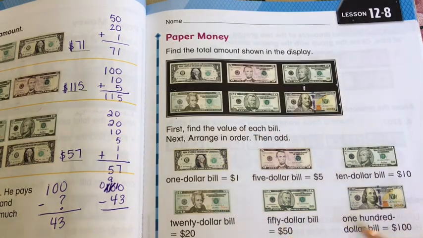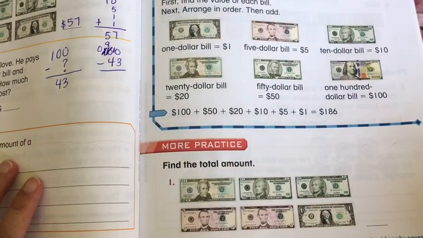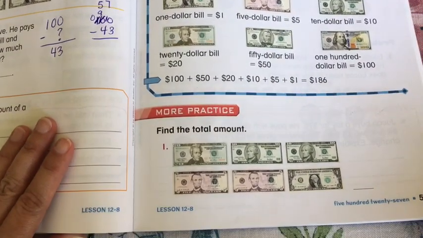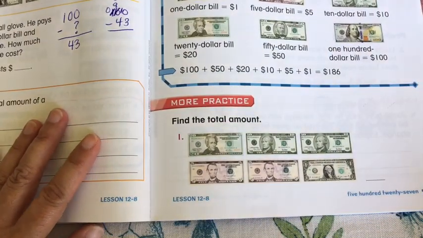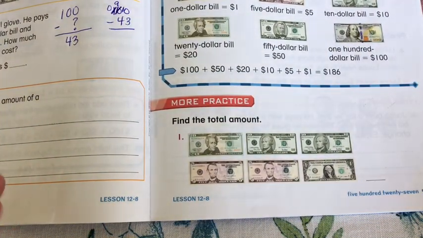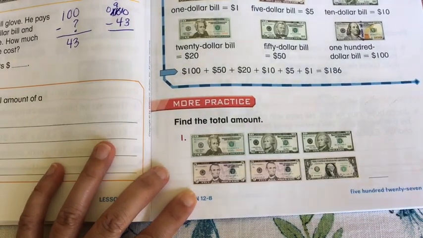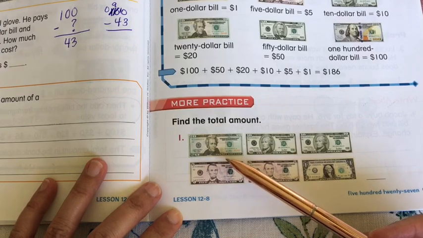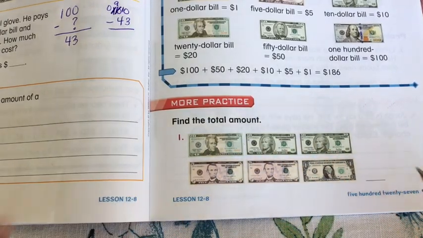Once again, we are going to be having lessons where they want us to tell the value of the money, the total amount given. We always start with the greatest value and add to the lowest value. Let's look at number 1. We have here 20, 10, 10, 5, 5, and 1.